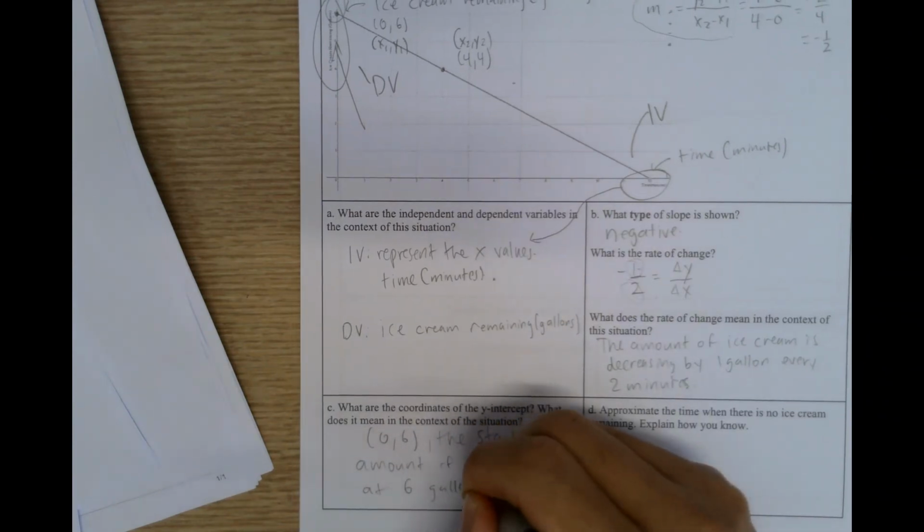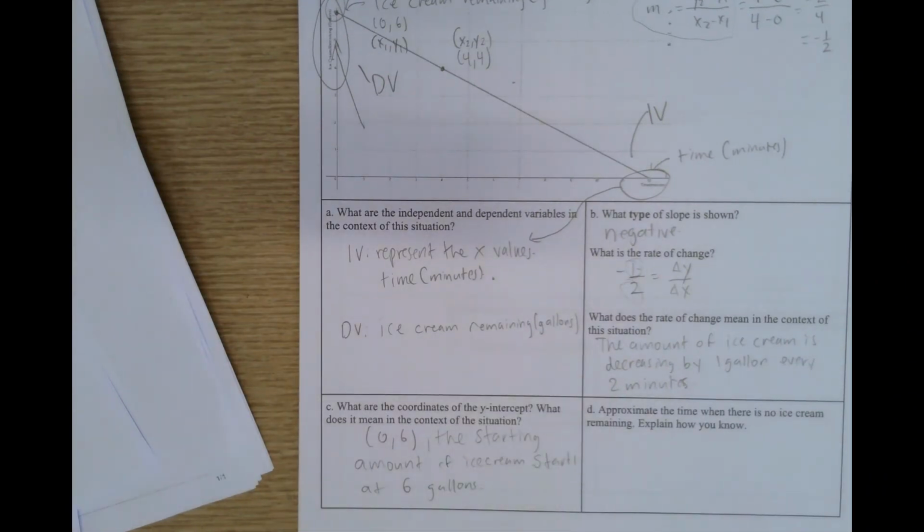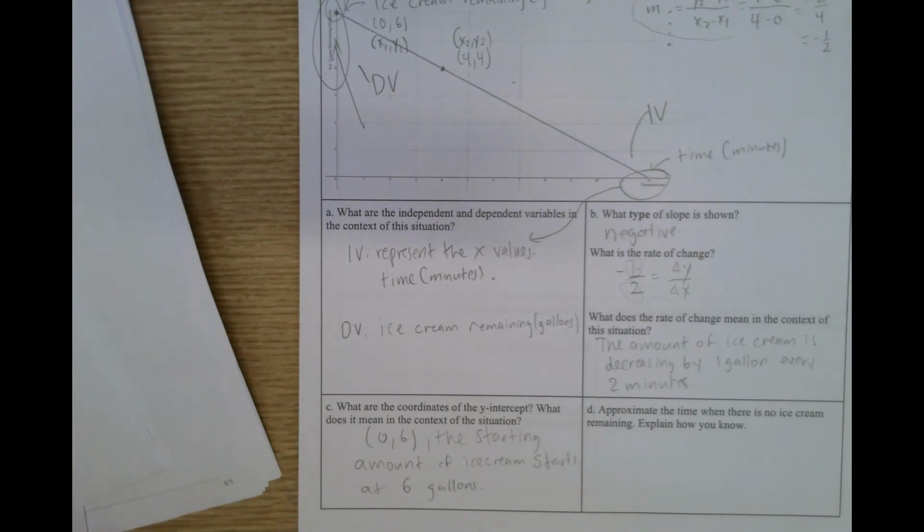If you wanted to be even more specific, you could say the amount of ice cream starts at 6 gallons. Okay?